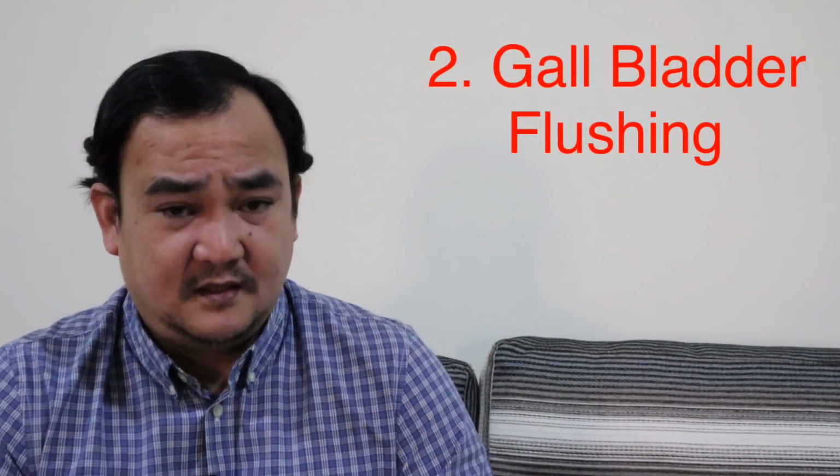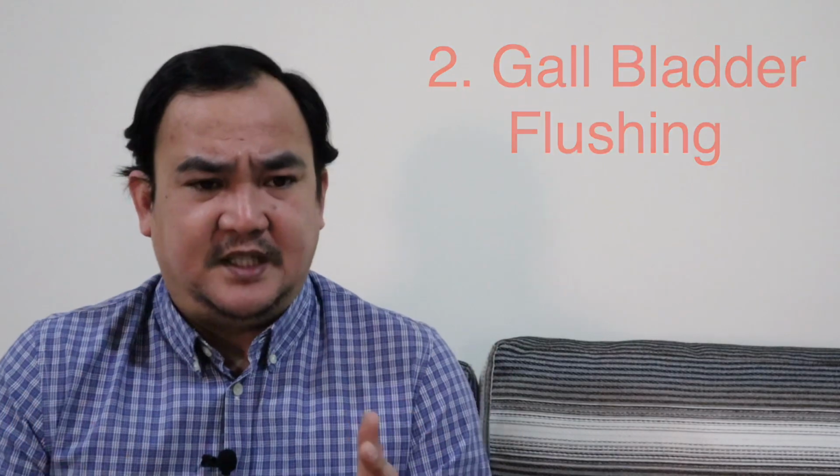The other treatment, the second one, is something that I heard about from one of my patients, and this is called gallbladder flushing. Gallbladder flushing is by the use of apple juice, apple cider, olive oil, and Epsom salts. It is said that whenever they take these substances, the stones will be flushed out, passing the common bile duct.